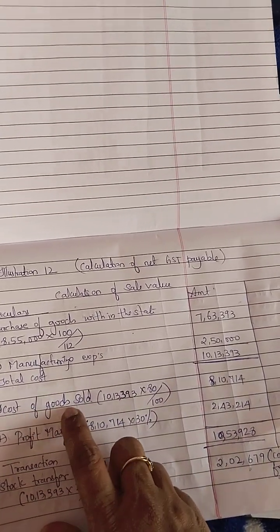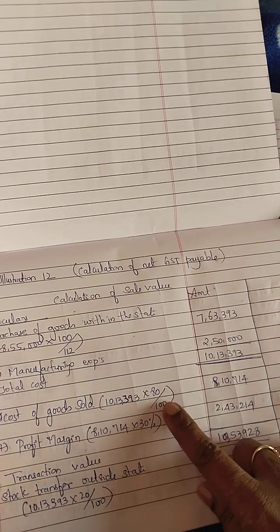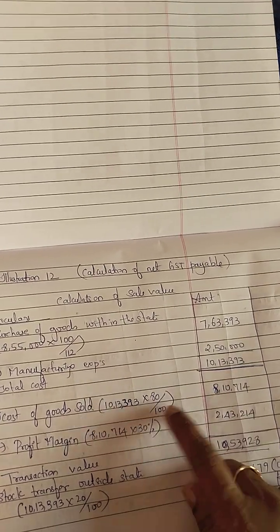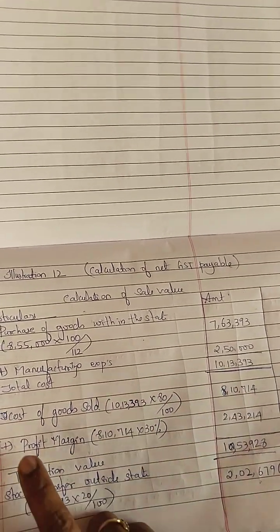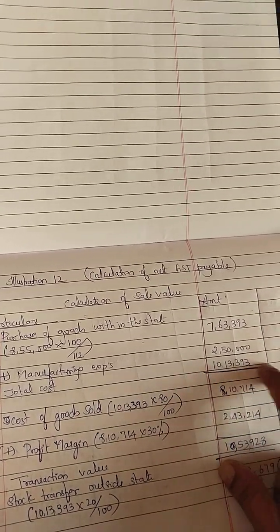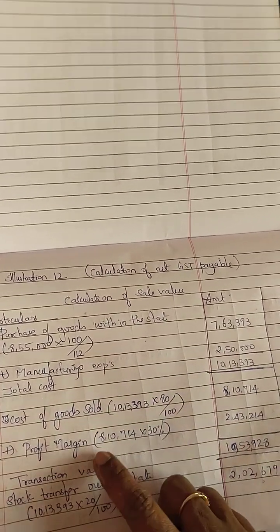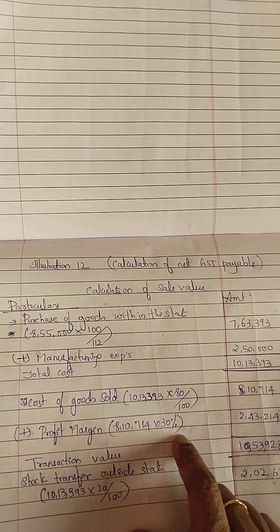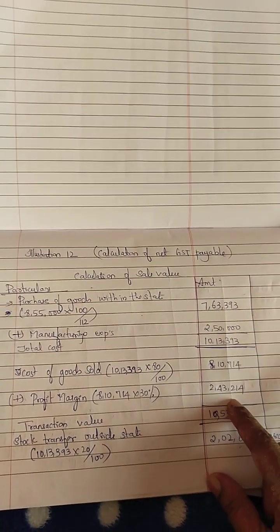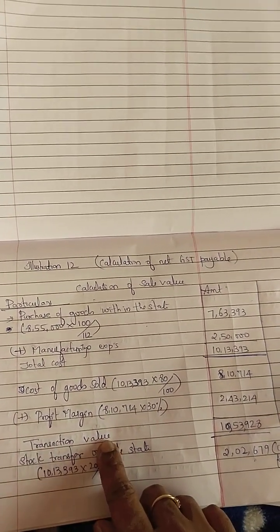So the cost of the goods sold within the state will be 10,13,393, this amount into 80%. So that will be the total value here. To that you will add profit margin. So again, profit margin will be calculated on whatever is the 80% amount, for the SGST. So 8,10,714 into 30%. So you will arrive at this particular amount, that is 2,43,214. Okay, so now we are going to arrive at what is called the transaction value.